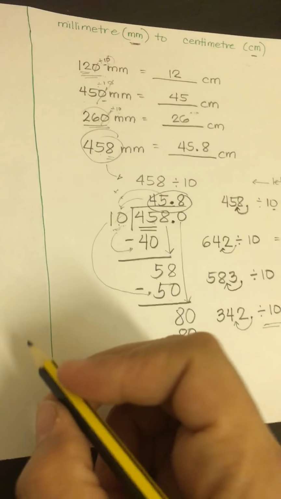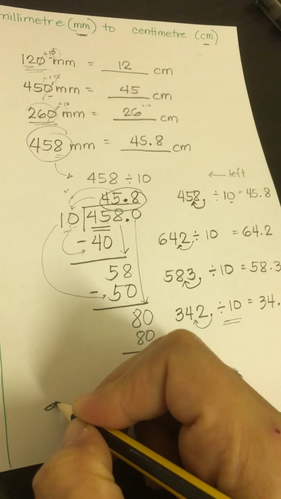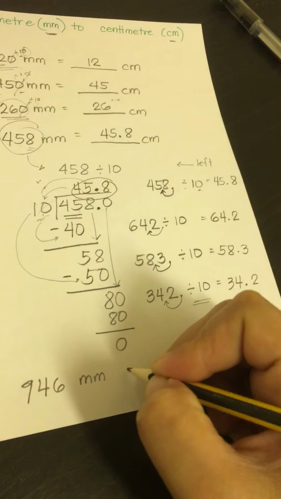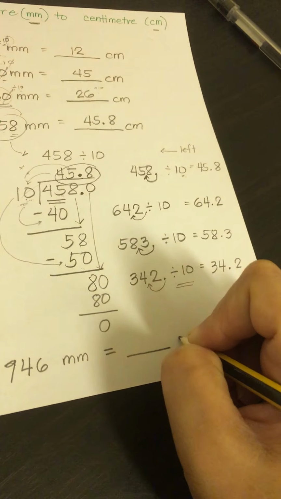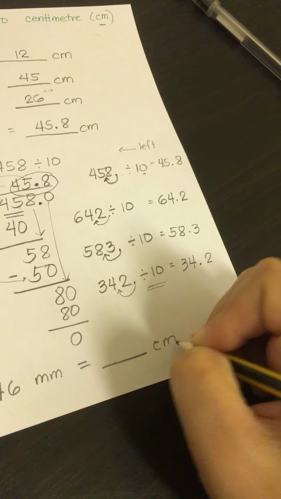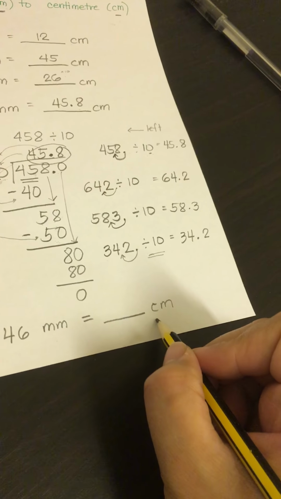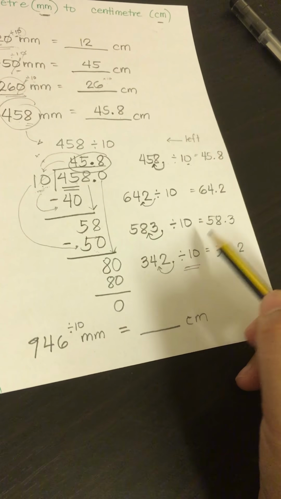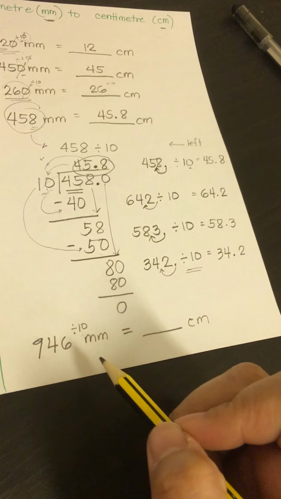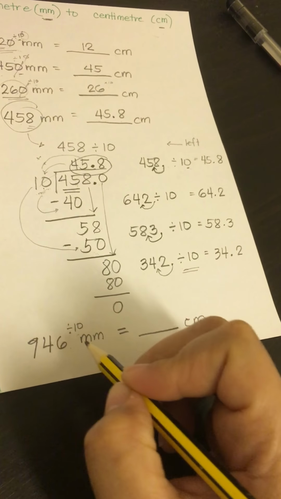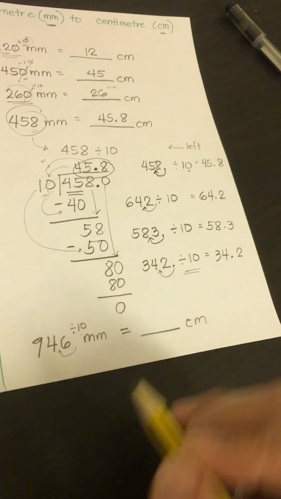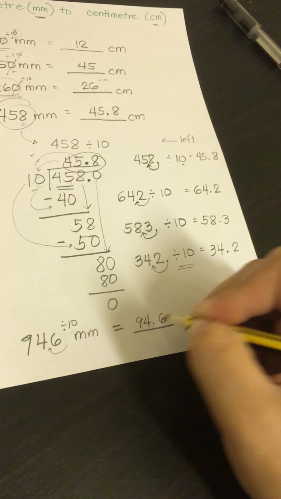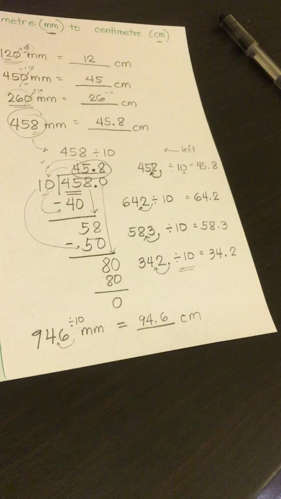So let's have another example. Let us say 946 millimeters is equal to how many centimeters? Again, if it's millimeters going to centimeters, you divide it by 10. We learned from here that when we divide by 10, we just move 1 decimal to the left. So just move the decimal to the left like this, and the answer will be 94.6 centimeters.